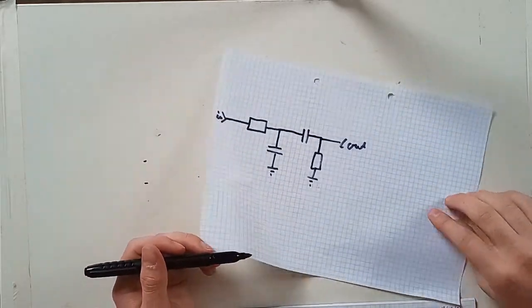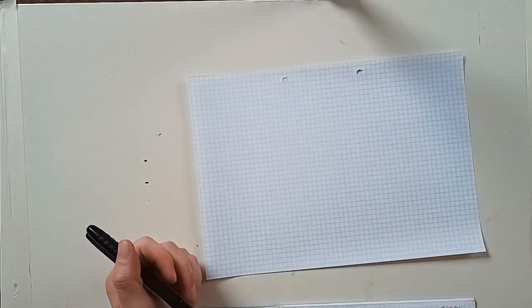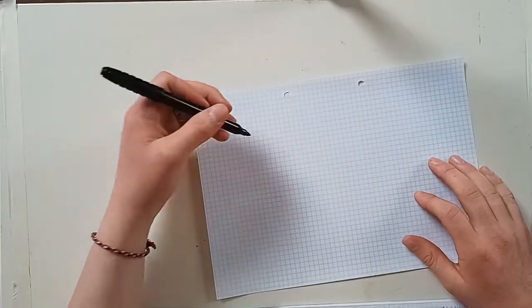The way you would then do a band notch or band reject filter is slightly more complicated, but that's only because of how it has to be laid out.